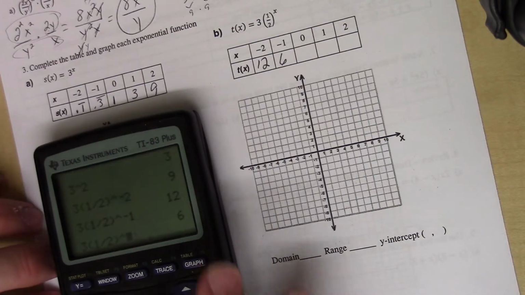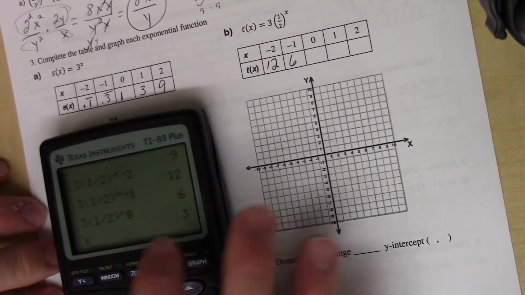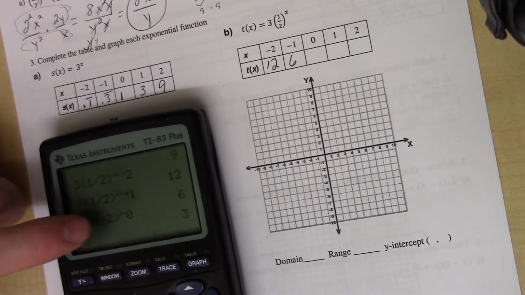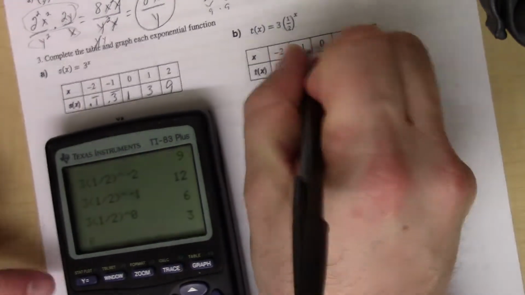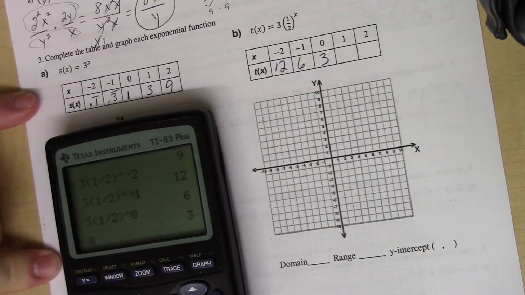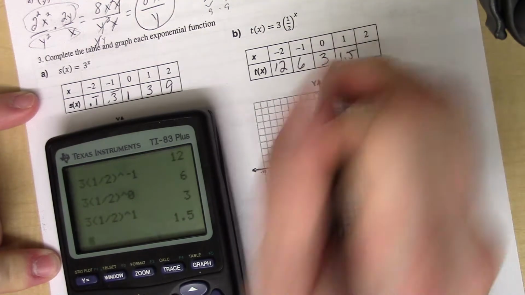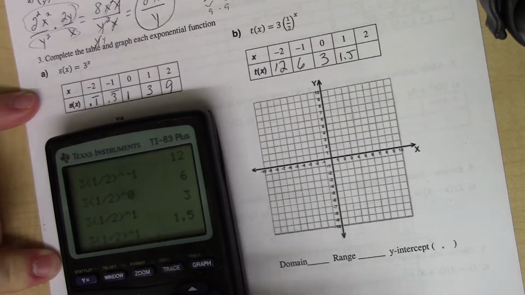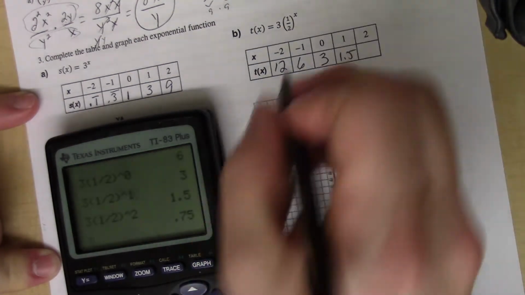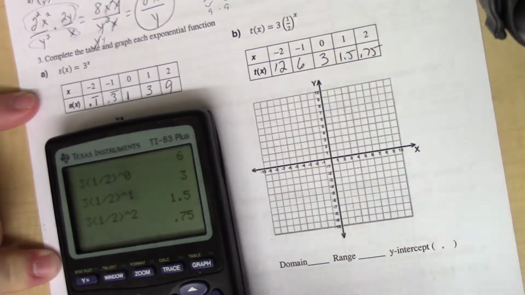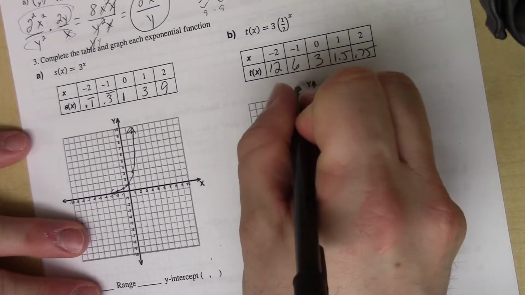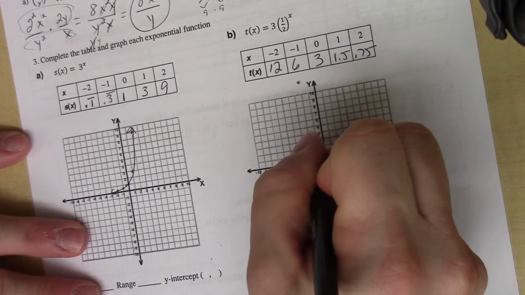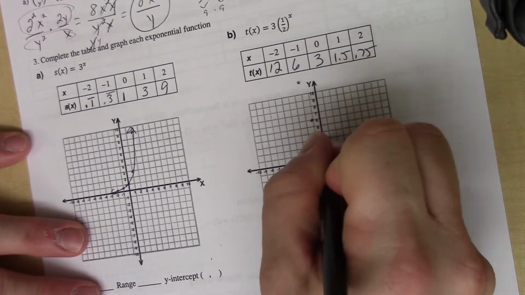Then I can just delete this and write 0. Now again, notice this is 3 because it's going 3 times a half to the 0. So it's taking half to the 0, which makes that 1, times 3 is why it's 3. Okay, second enter, go replace 0 with 1. I get 1.5. Second enter, go replace 1 with 2. And I get 0.75. Okay, then I'm going to go graph these. Well, negative 2, 12 is kind of off the graph a little bit up here, but the rest of these, I can get that in there.